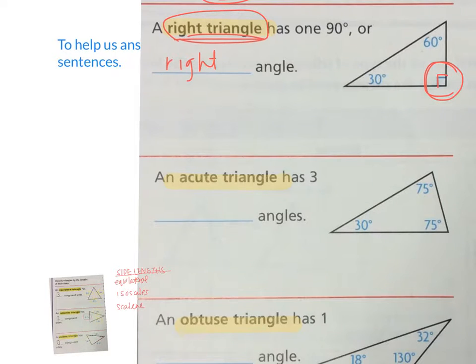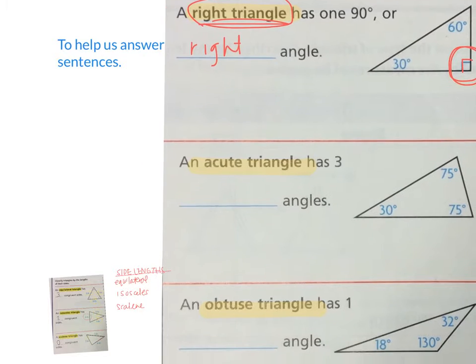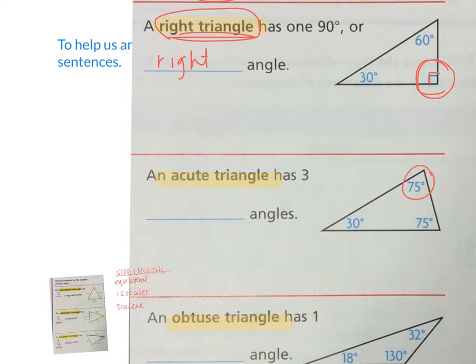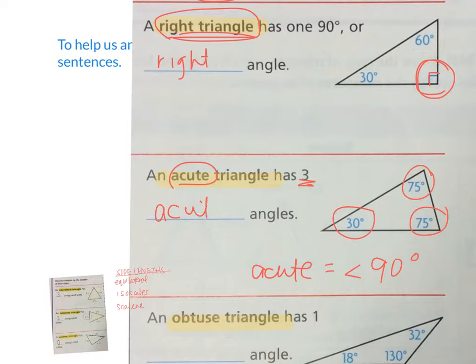Now, take a look at this second triangle. Its 3 angle measures are 75 degrees, 75 degrees, and 30 degrees. All 3 of those are less than 90. We call these acute angles. Acute means less than 90 degrees. So if the triangle has 3 angles that are all less than 90 degrees, all 3 of those angles are what kind of angles? Acute. So an acute triangle has 3 acute angles. Remember, acute means less than 90 degrees, less than a right angle.